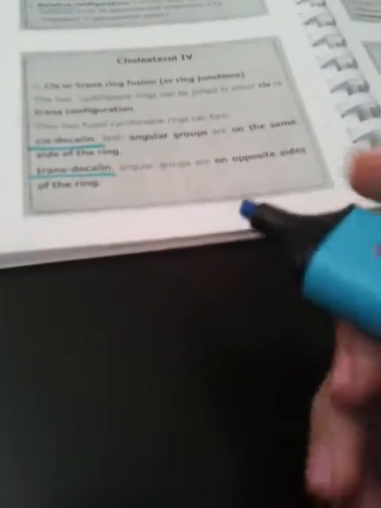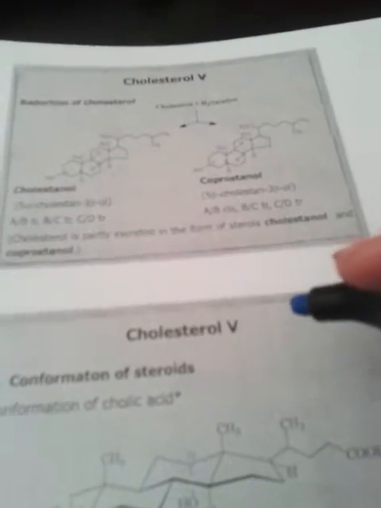What does it mean? Cis-decalin, trans-decalin. Decalin means 10 carbon. Cis-decalin is where they have the same branch on this position. Trans, this and this are different. But it's not important. This is very important.